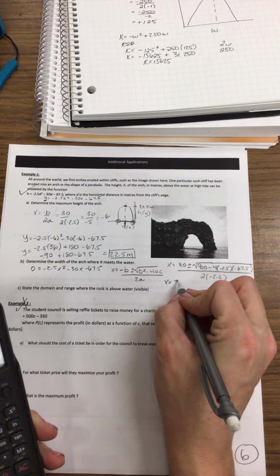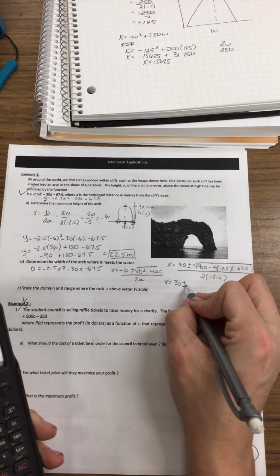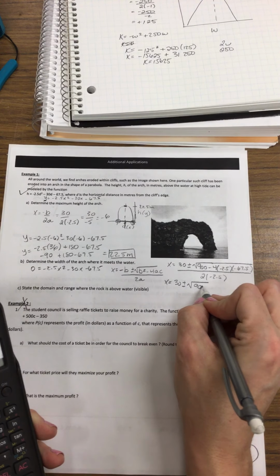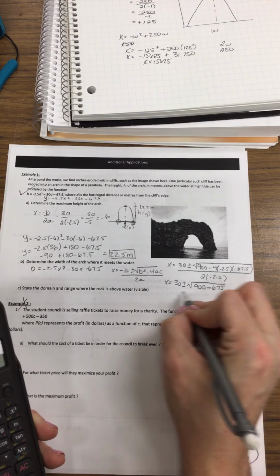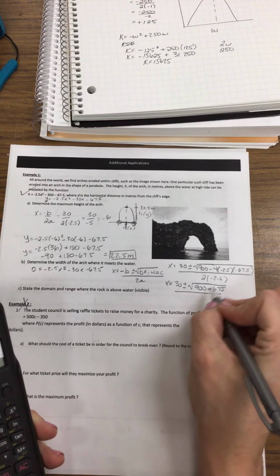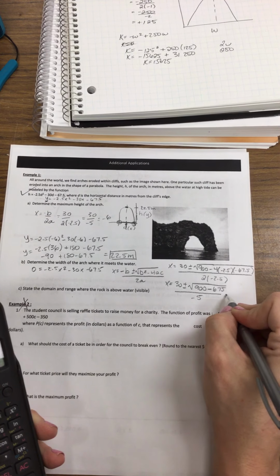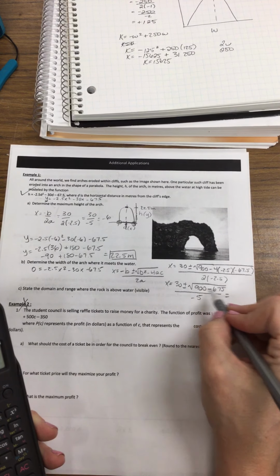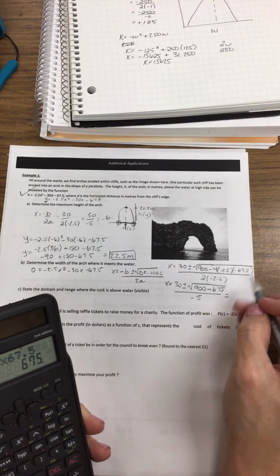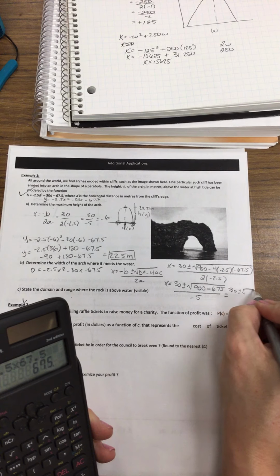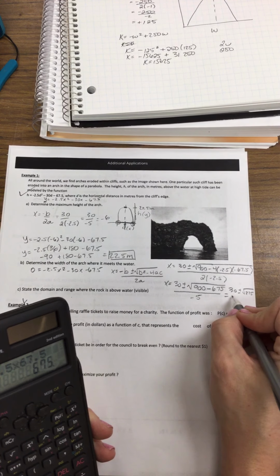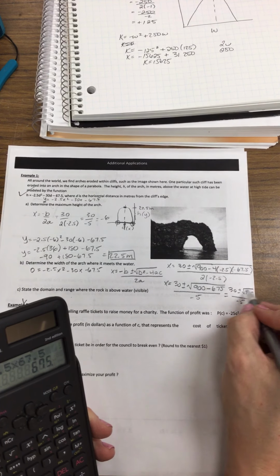So we got 30 plus or minus the square root of 900 subtract 675, all over 2 times negative 5. All right, under the radical, we have 225. 30 plus or minus the square root of 225. Okay, take the square root of 225.